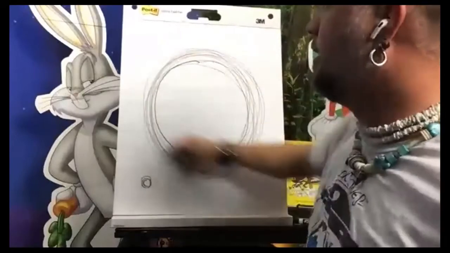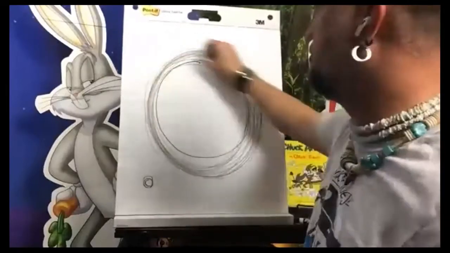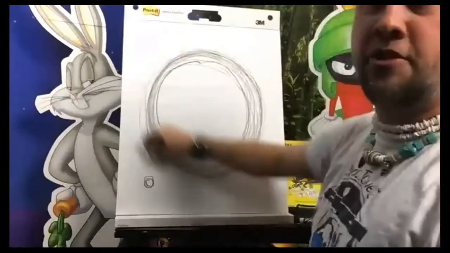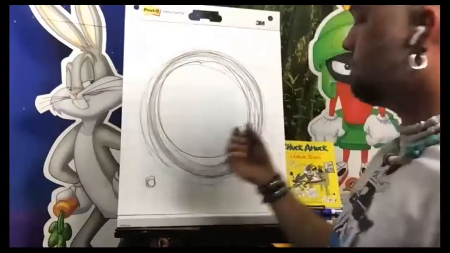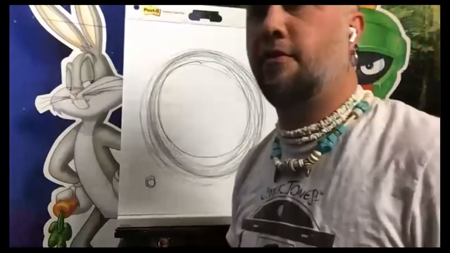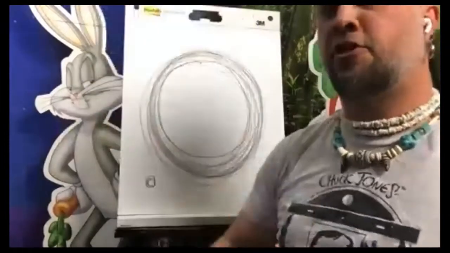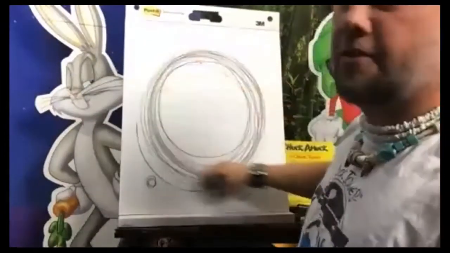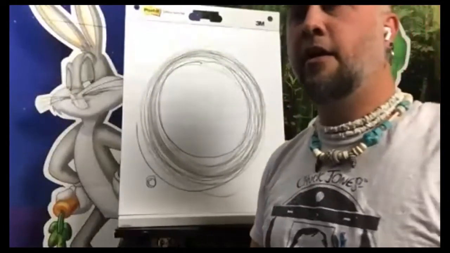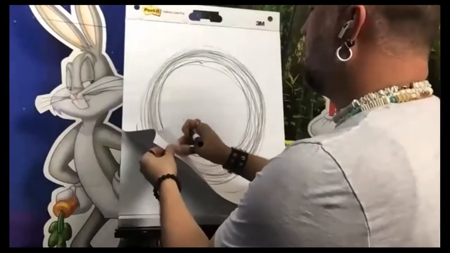The whole idea behind drawing characters is getting real loose. So just take that piece of paper, make a whole bunch of circles, give it 5 more seconds. Get that arm, that elbow and that shoulder moving. Awesome. Okay, so we loosened up a bit. I loosened up, you loosened up.